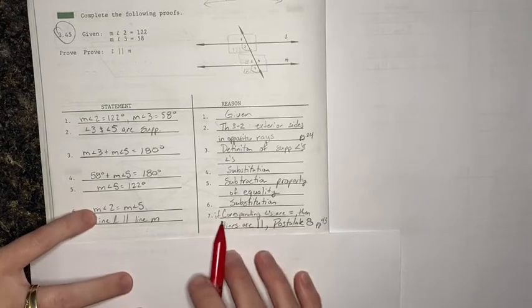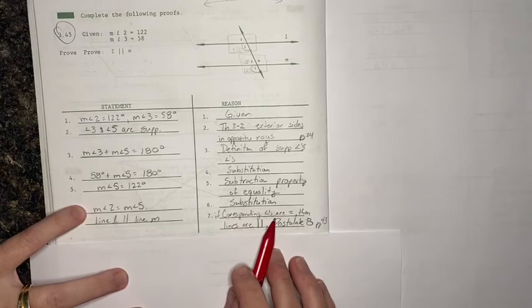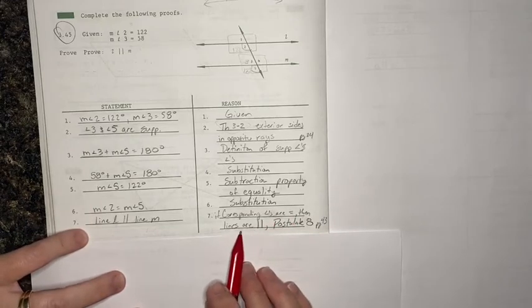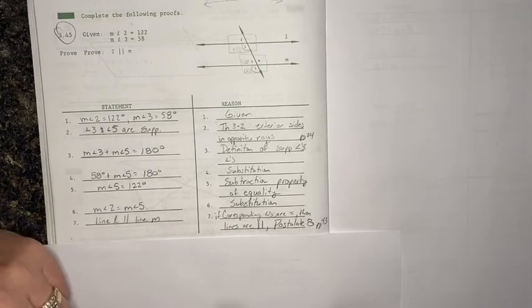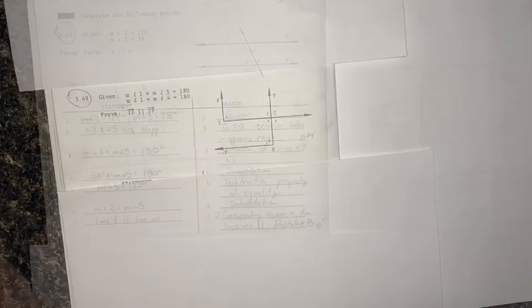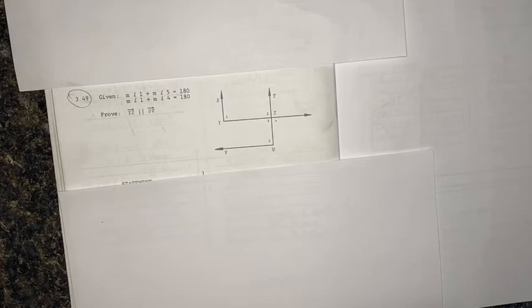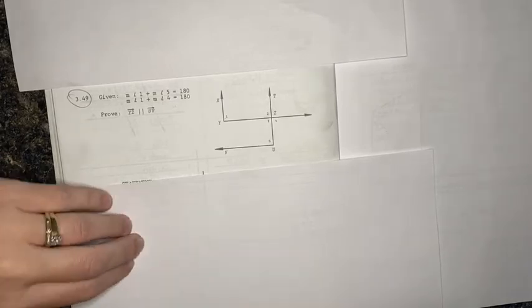So we've proven that our corresponding angles are equal. Therefore, our lines are parallel. Okay, we solved our proof, and that's proof 345. All right, the last proof I want us to do together is 349, and that is on page 54.